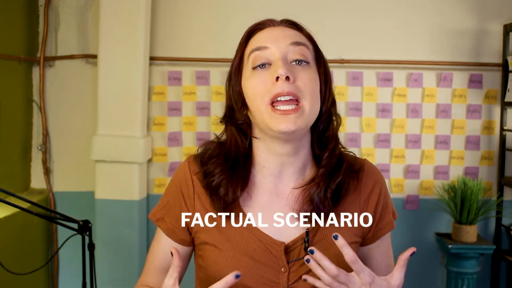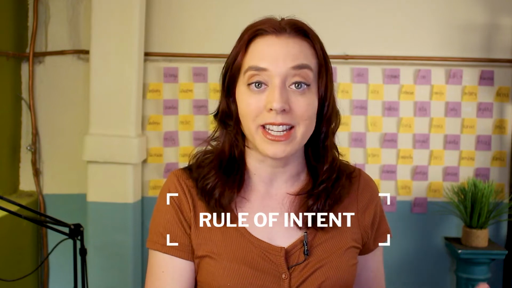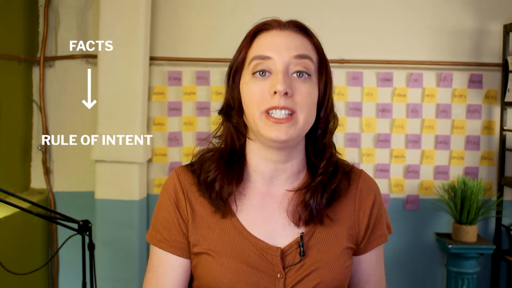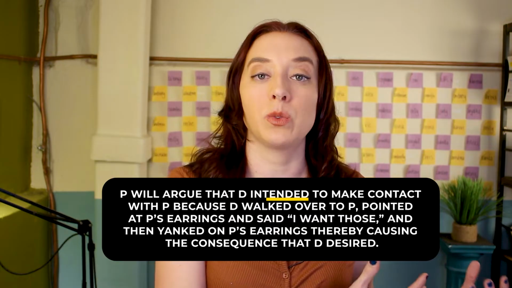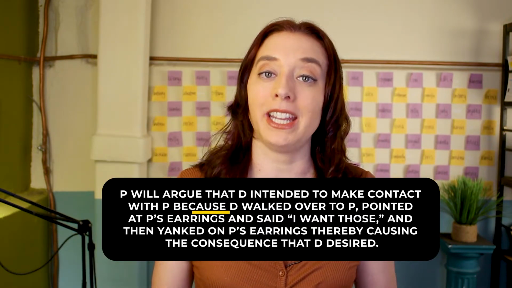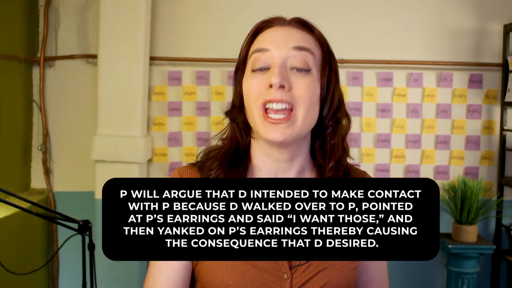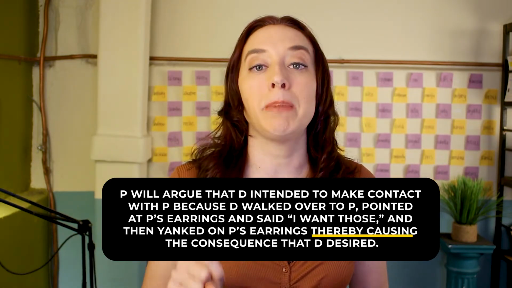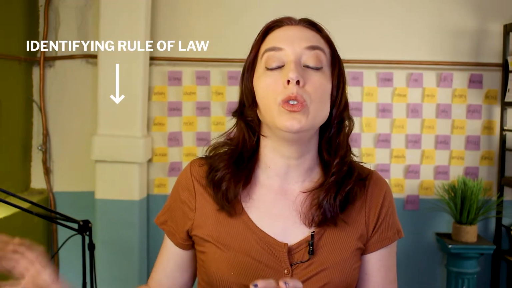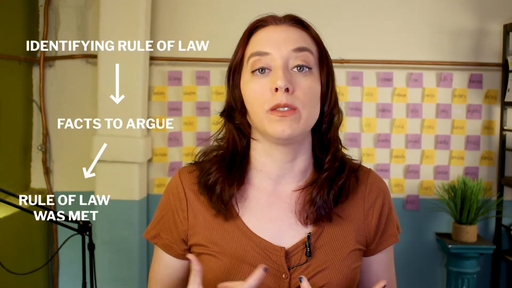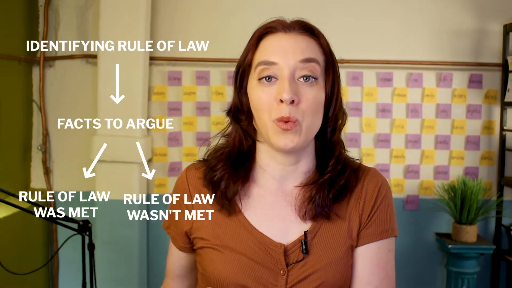So one of the ways we can do that is in that factual scenario, maybe we want to analyze the rule of intent. And so we need to connect the facts back to the rule of intent to create an argument. So one of the ways that could look is, P will argue that D intended to make contact with P because D walked over to P, pointed at P's earrings, said, I want those, and then yanked on P's earrings, thereby causing the consequence that D desired. So what we're doing is we're identifying a rule of law, then we're using the facts to argue that that rule of law was met or that that rule of law wasn't met.